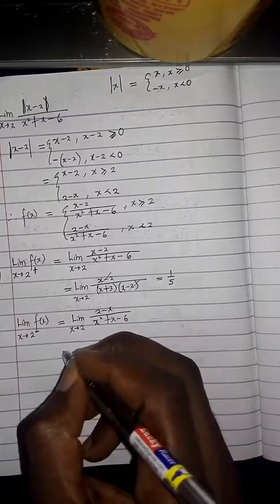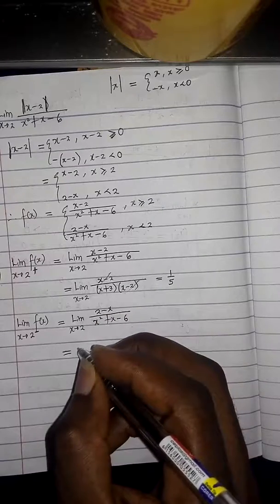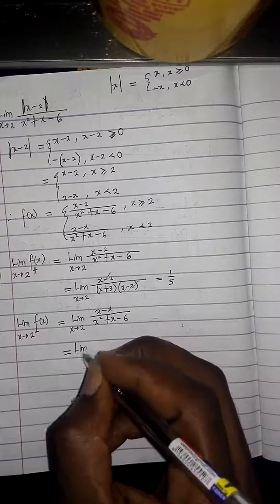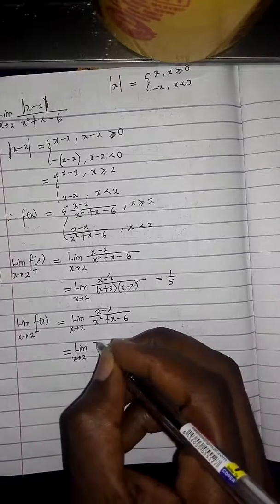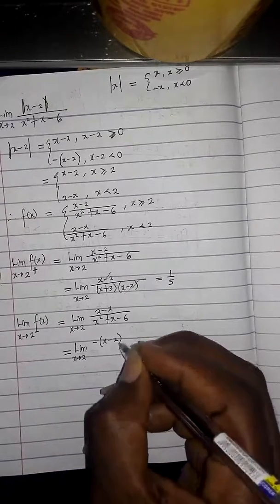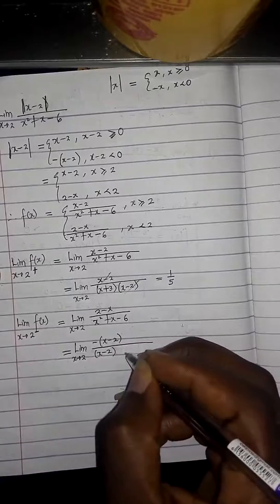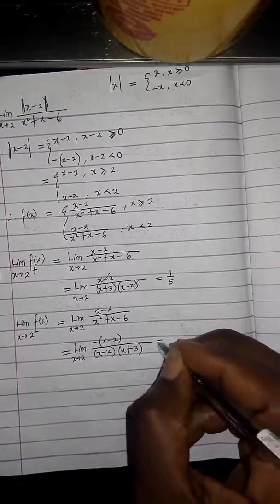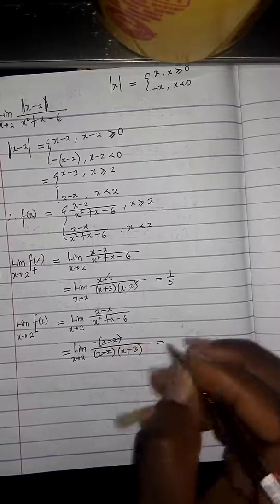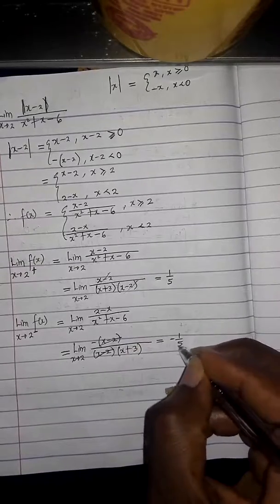Alright, so again, when you substitute, you're going to get 0 over 0. You can, however, make a factorization to obtain this to be equal to the limit as x approaches 2 of minus into x minus 2 divided by x minus 2 into x plus 3. Alright, so when you do that, this will cancel this, so I'm going to have, when you make a substitution, minus 1 over 5.